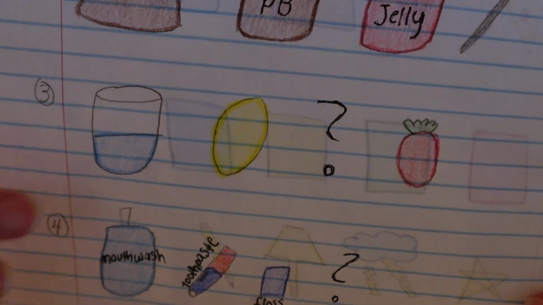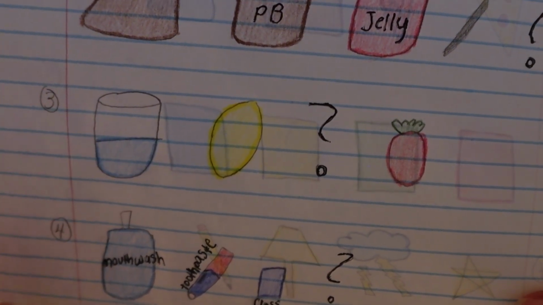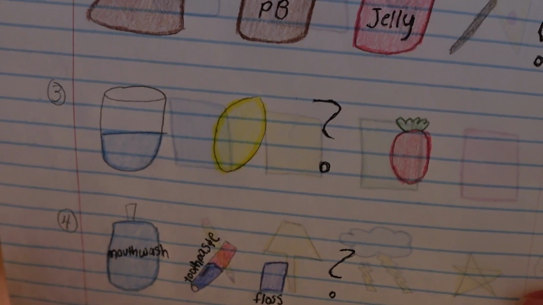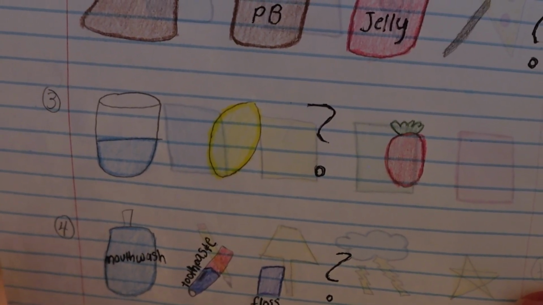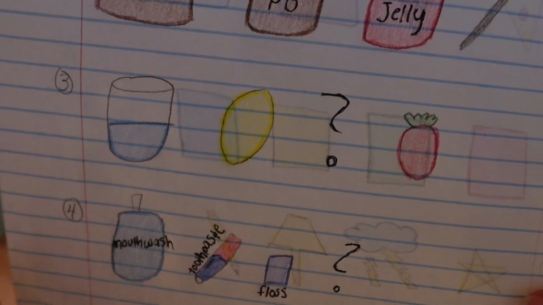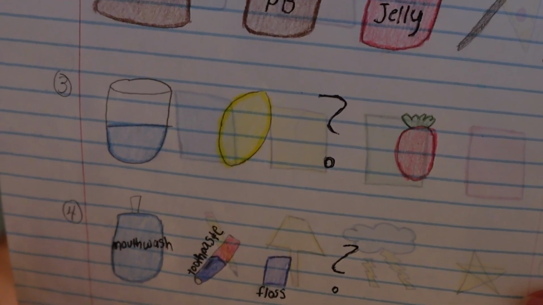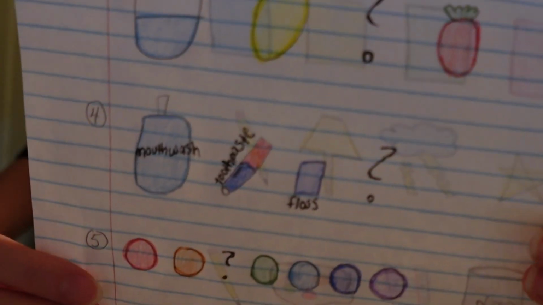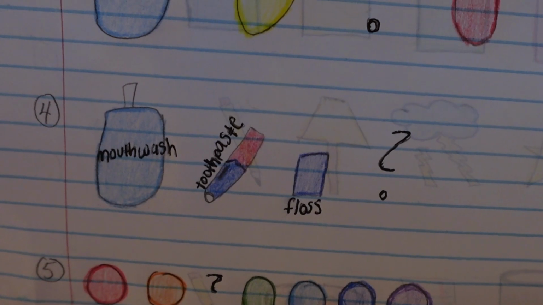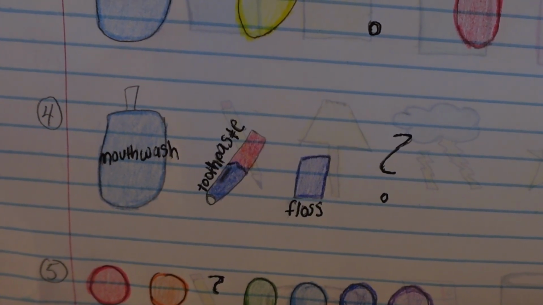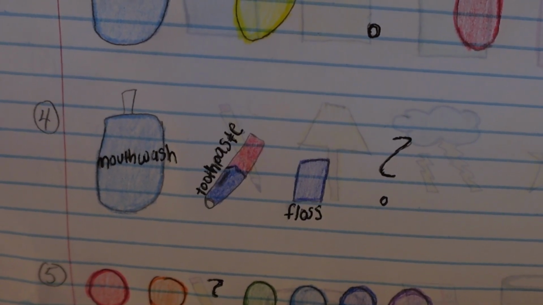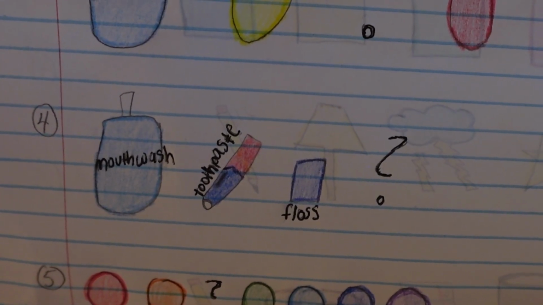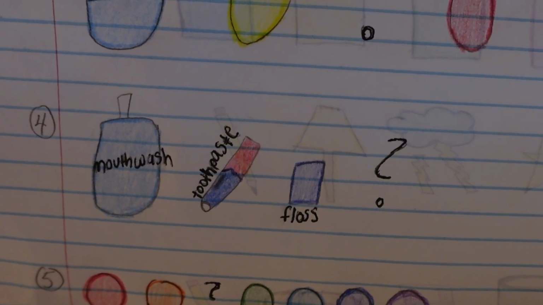For this one, with the lemonade, we are missing sugar because lemonade has water, lemons, and sugar. Because this is a strawberry lemonade, it also includes strawberries, but we are missing sugar. In this question, we don't have a toothbrush. We're meant to be brushing our teeth, and we have everything we need to clean our teeth but a toothbrush.